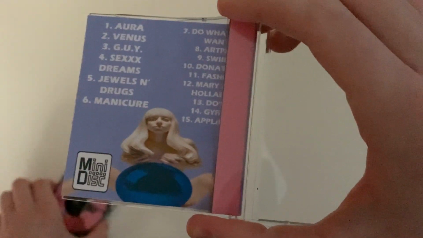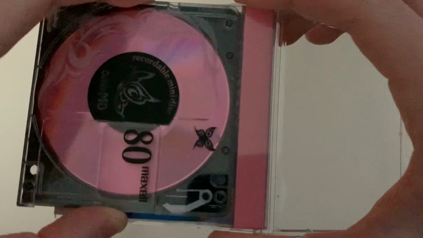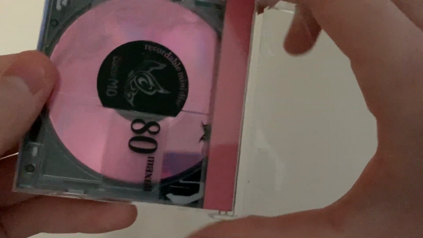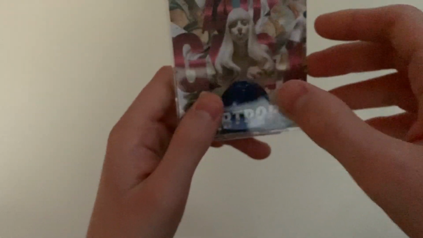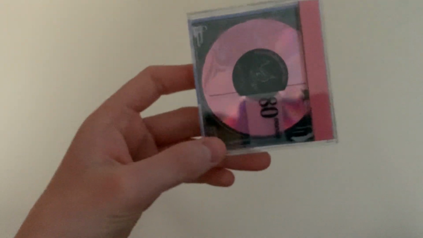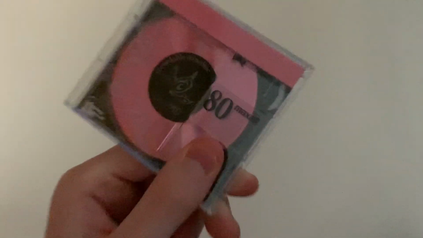So can you guess, is this artwork printed on paper or card? Well, if you guessed paper, then you're correct. This is printed on paper, not card, because the actual artwork looked really nice on paper.